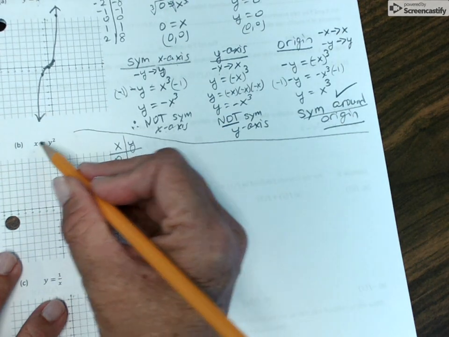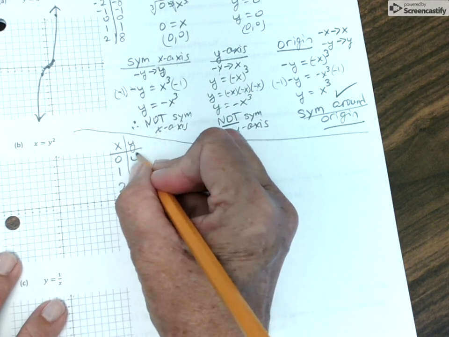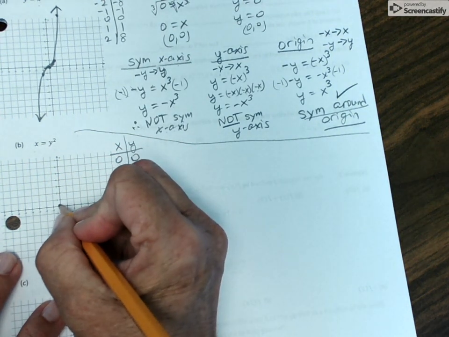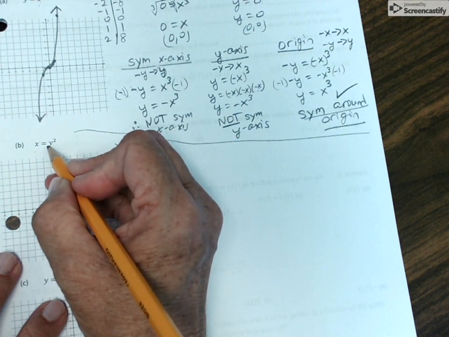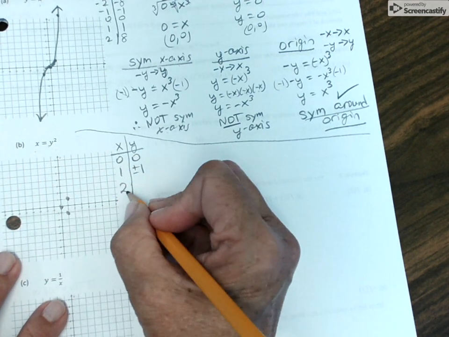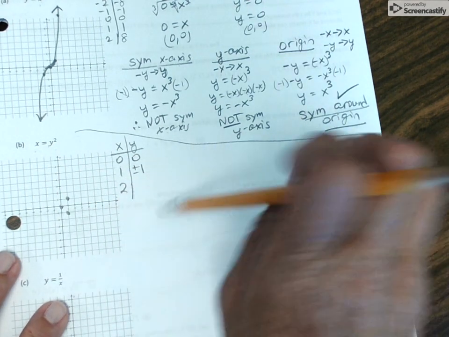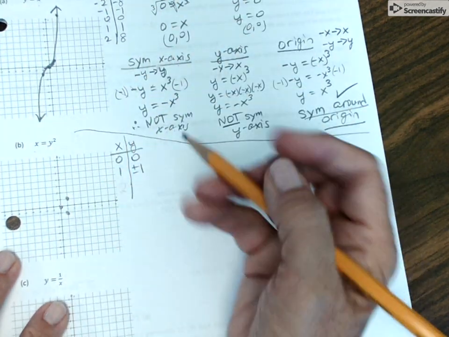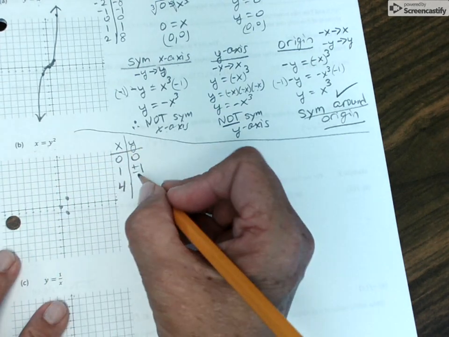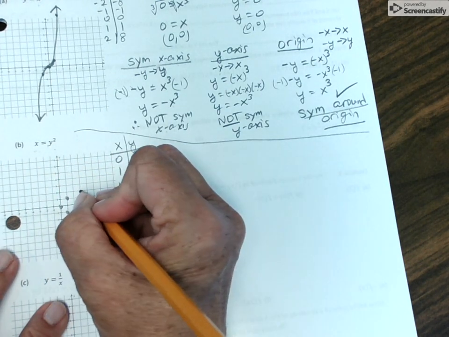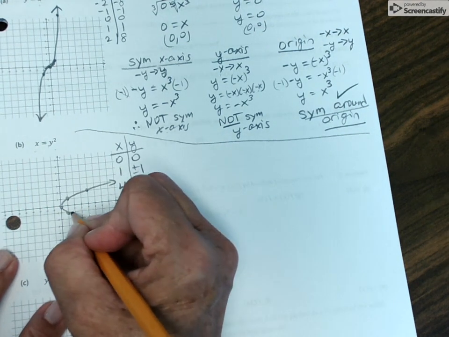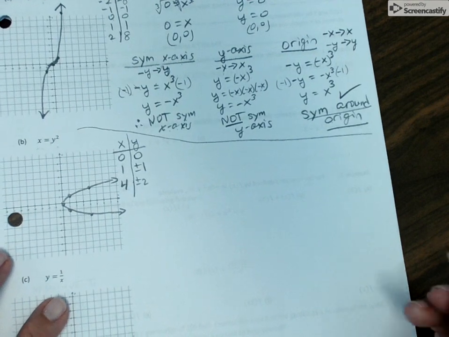If x is 0, y must be 0. If x is 1, so square root, that would be a plus or minus 1. So that gives us here and here. Actually, this would not work. Let's use numbers that I can see will work. If x is 4, 4 equals y squared, take the square root, that gives us a plus or minus 2 for y. So this is a parabola on its side. Okay, so that's what it looks like.